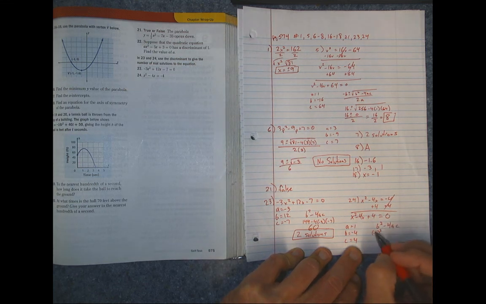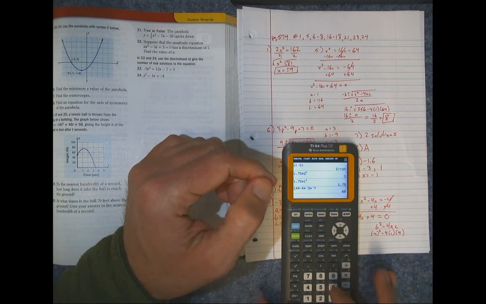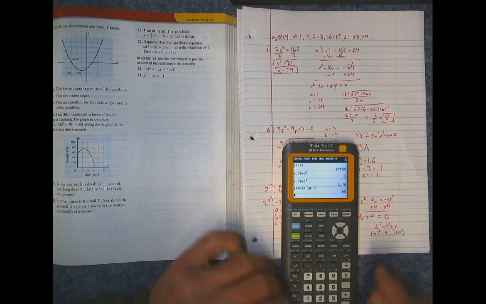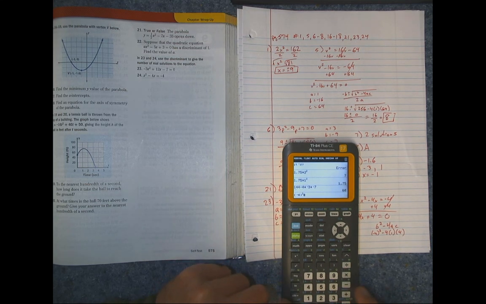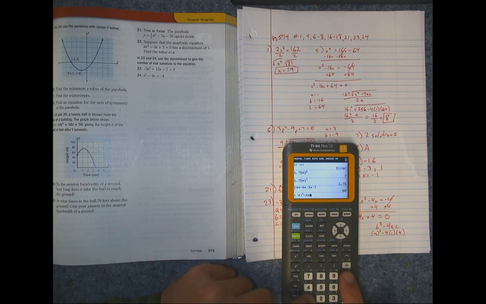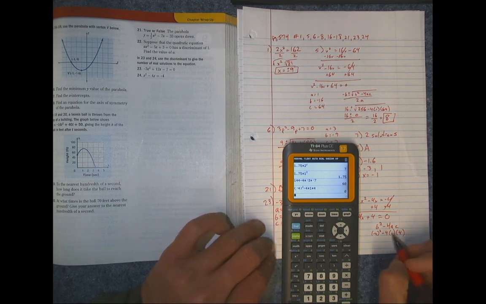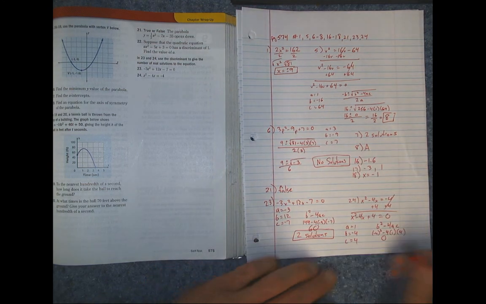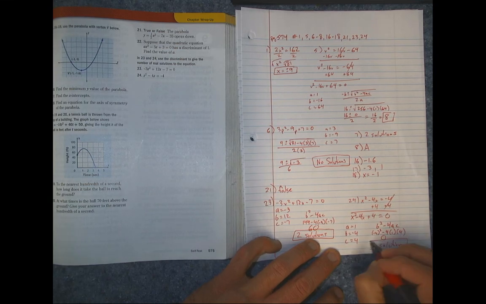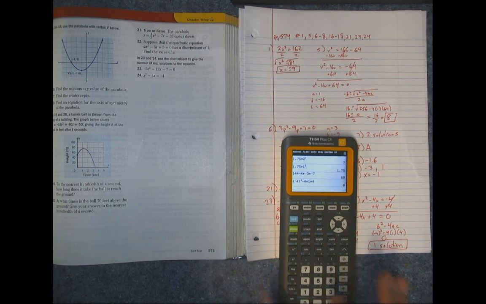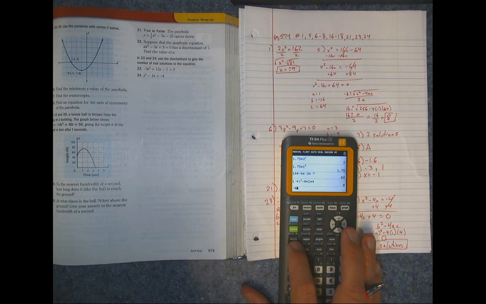If you're going to plug it in your calculator, you need parentheses around a negative when you square it. 4 times 1 times 4. So if I went ahead and plugged all of this in, so I already know that this is positive 16. But if you're going to punch it in, which I know a lot of you like to do, you would do it just like that. Got to have the parentheses. Minus 4 times 1 times 4. You get 0. And anytime you get 0, there is one solution.